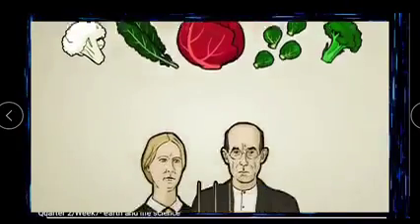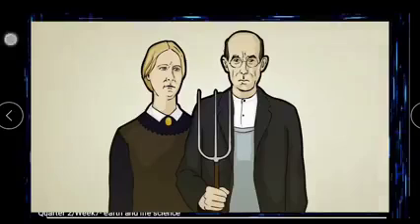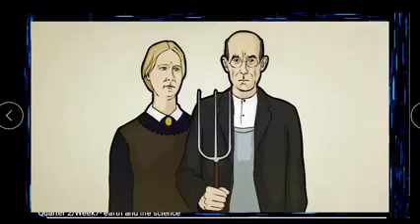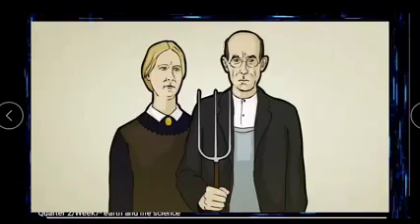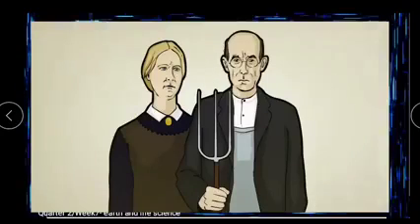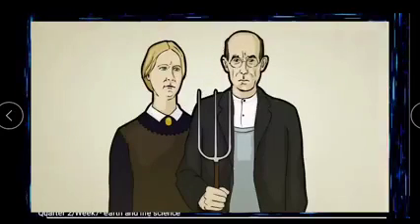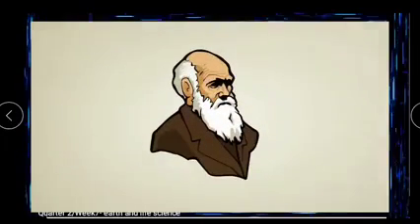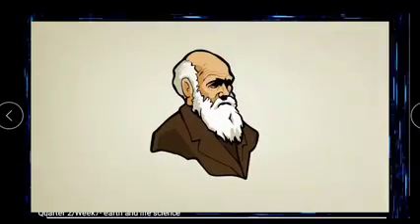It is important to note that the farmer doesn't actually create anything. Random descent with modification creates new traits. The farmer simply chooses which of those new creations are allowed to reproduce and which are not. Darwin proposed that nature itself is also capable of selection.